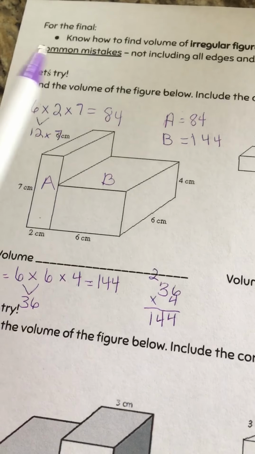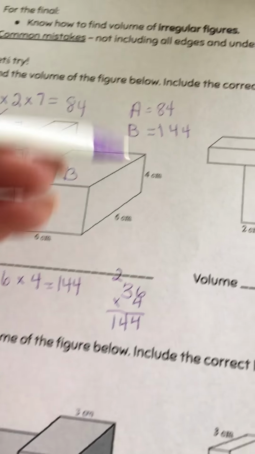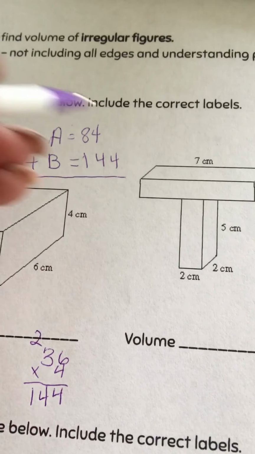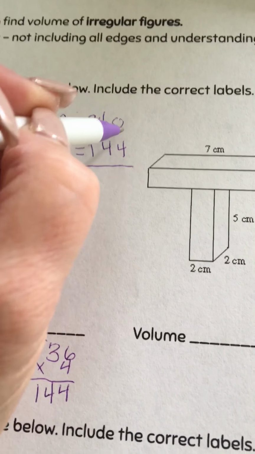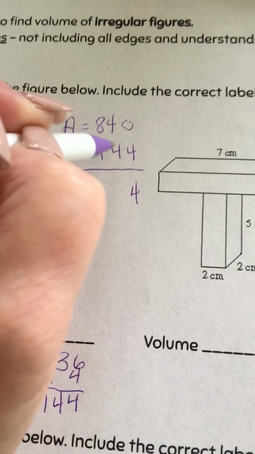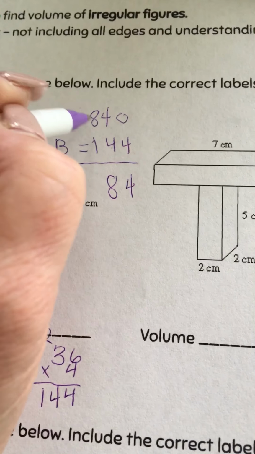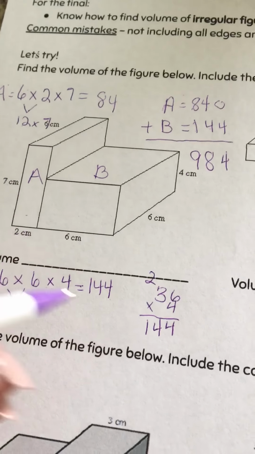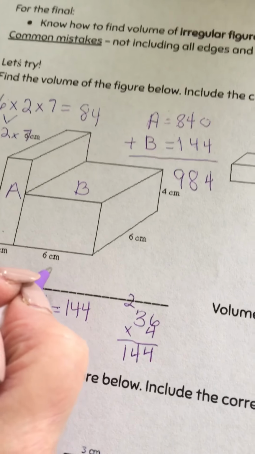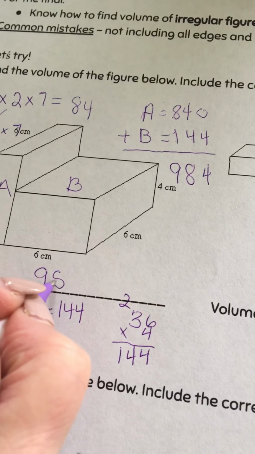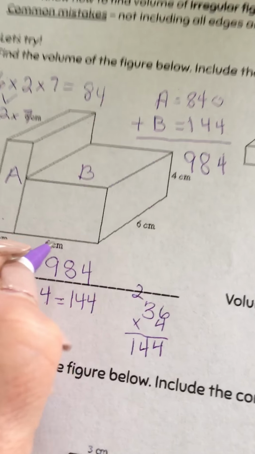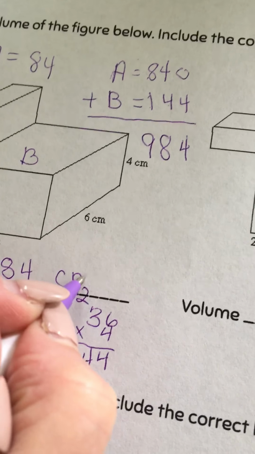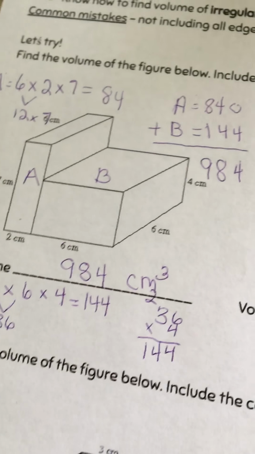So if I want to find this whole irregular shape, I'm going to add the volume of A plus the volume of B. So I'm going to go ahead and add these together. And I'm going to put a little placeholder here. So 0 plus 4 is 4. 4 plus 4 is 8. And 8 plus 1 is 9. So this whole irregular figure is going to be 984. And my unit is centimeters. And we're dealing with volume, so I'm going to put the cube.